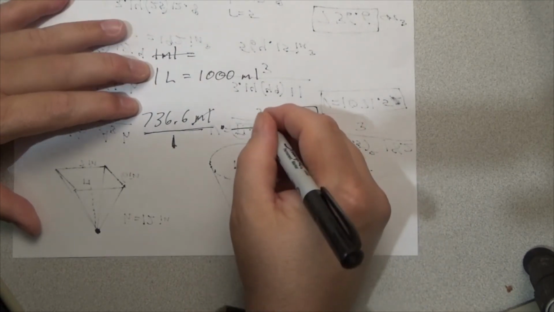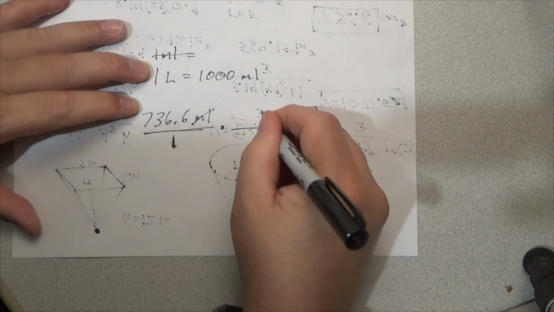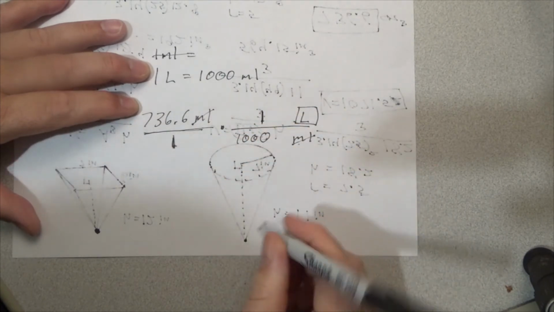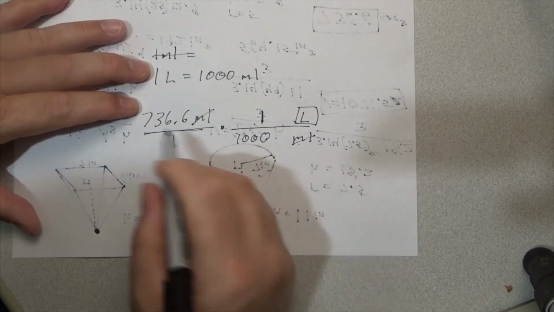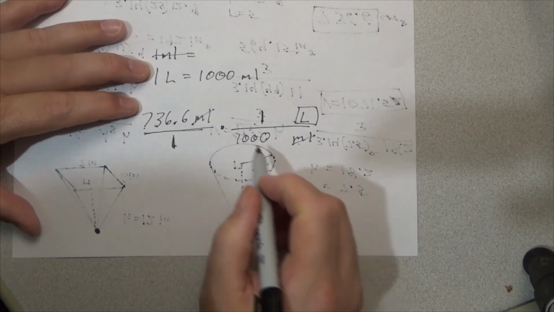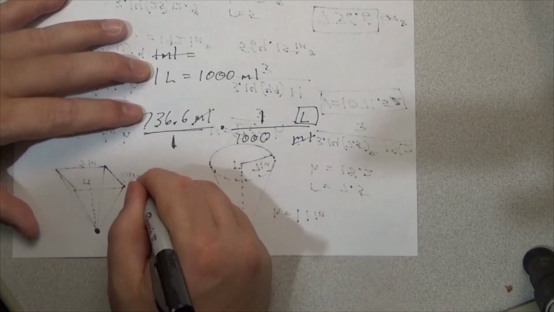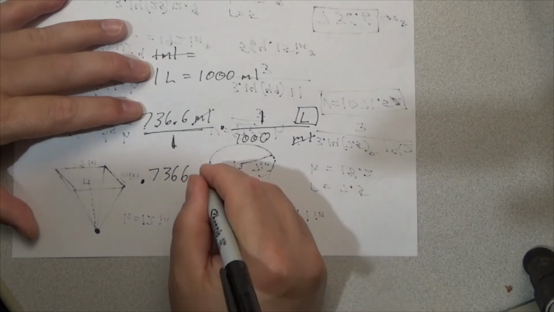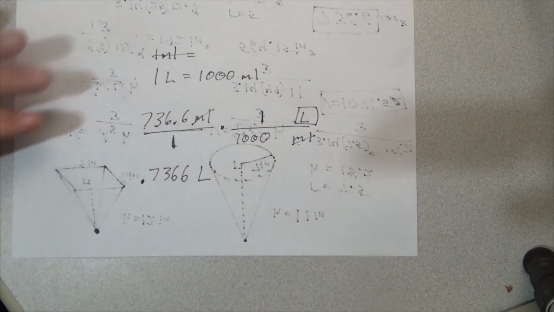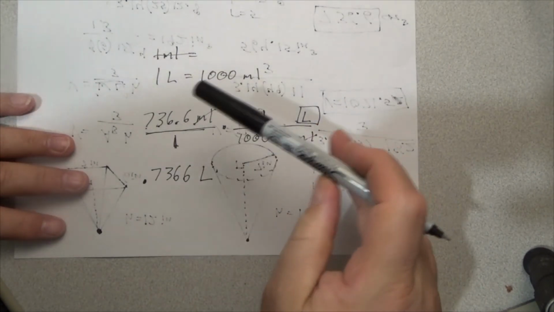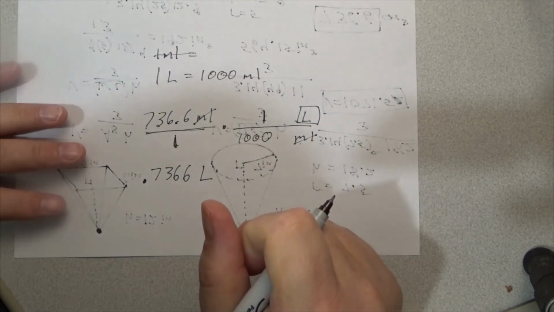So a 1 right here and a 1,000 right there. 736.6 divided by 1,000 is 0.736, and the unit is liters. So that's how many liters it's going to take to fill that up.